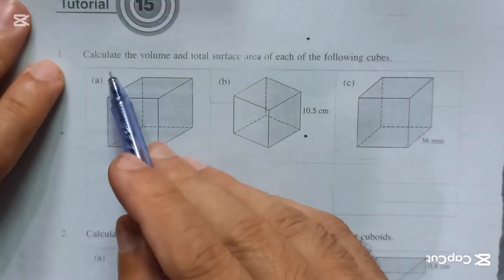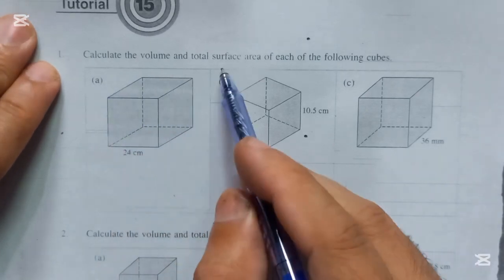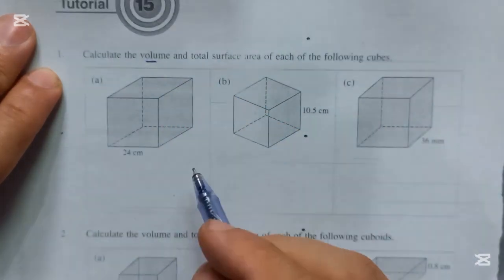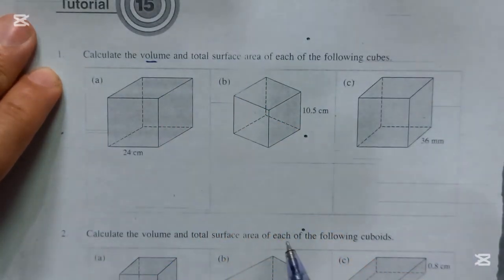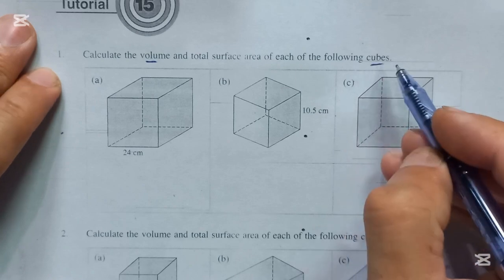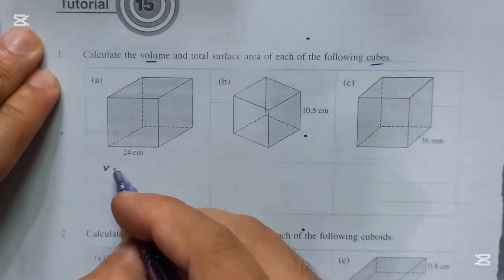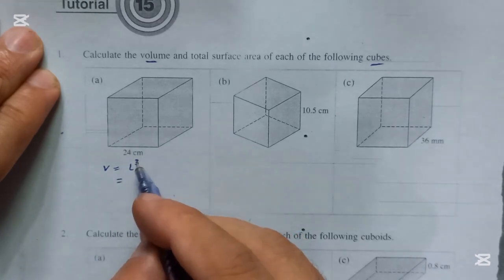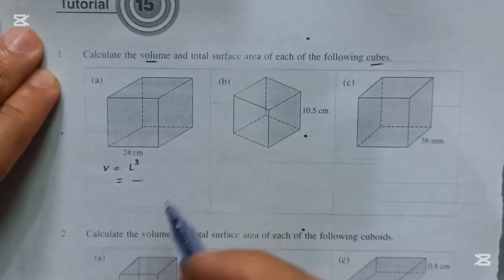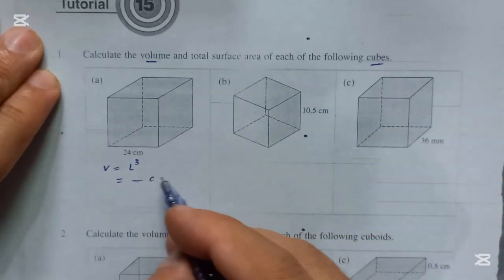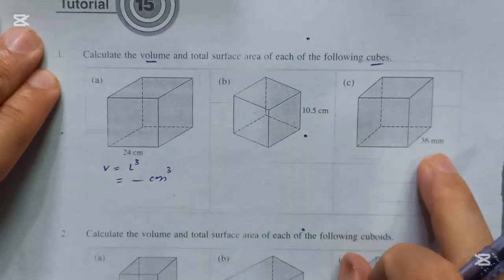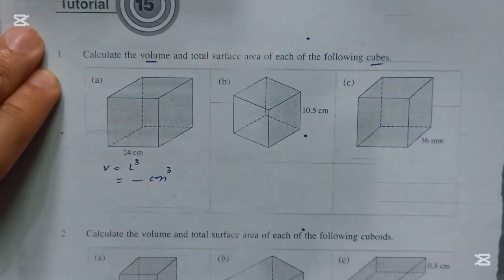Okay. The statement is calculate the volume and total surface area of each of the following, but we will find only volume because this is the topic for today, of each of the cubes. So the volume of the cube formula is L cube, and you will put the value of L, that is 24, in place of L, take the cube, and you will get the answer. Unit will be in centimeter cube. These parts are same. You will put these values into the L, and you will get the answer.